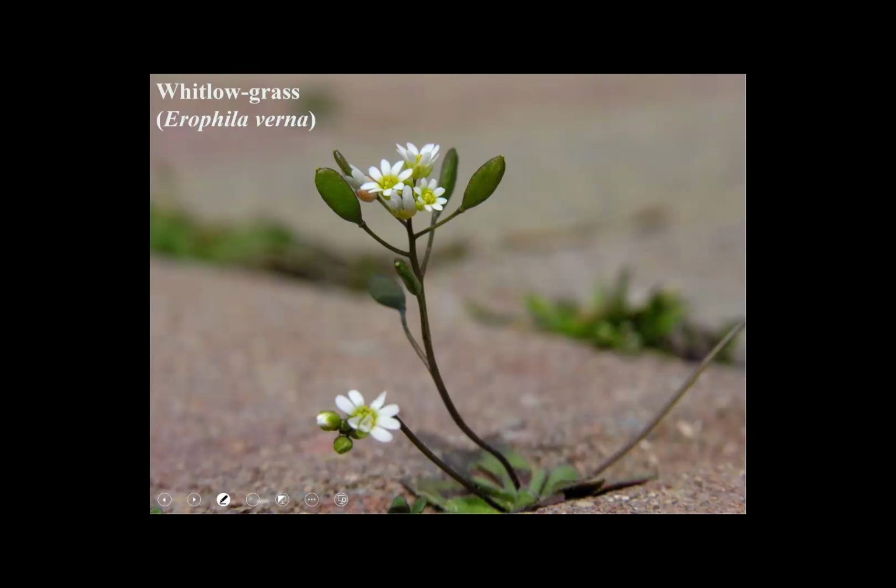This lovely little plant is called whitlow grass, but of course it's not a grass. It used to be called Draba verna, but now it's called Erophila verna. It looks like it has 8 petals, but each one of these petals is very deeply lobed, so they're definitely 4. It has all the mustard characteristics. The fruit is a silicle.